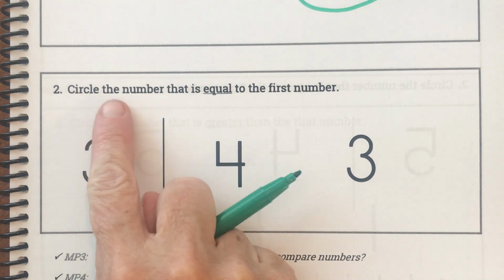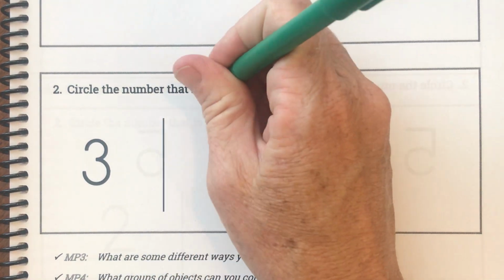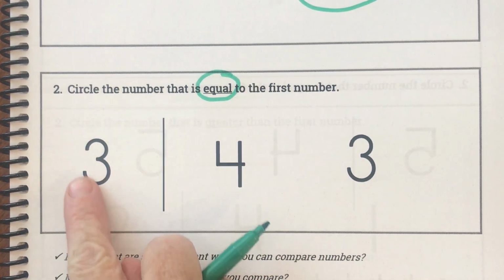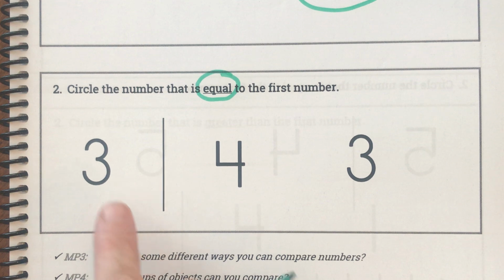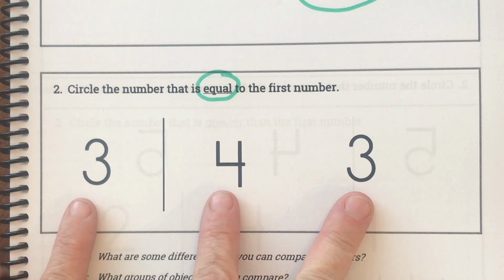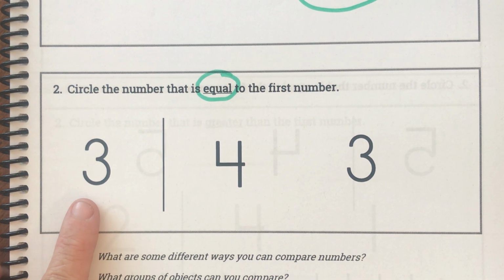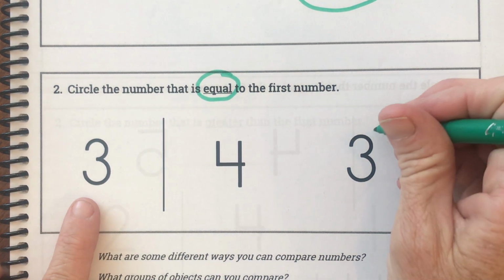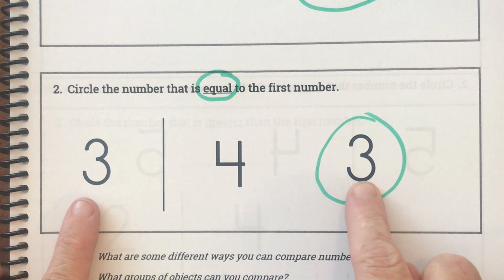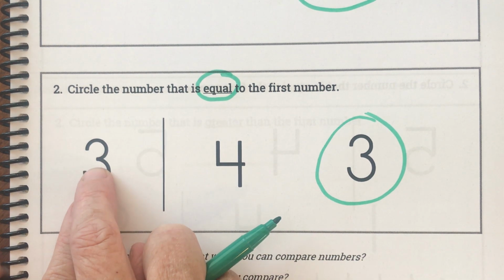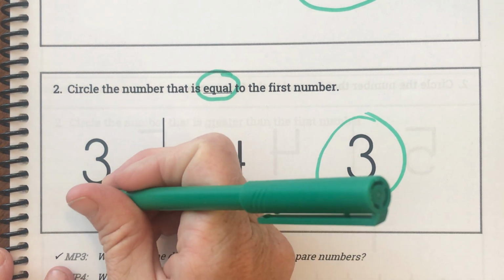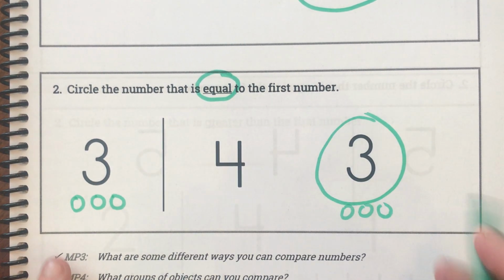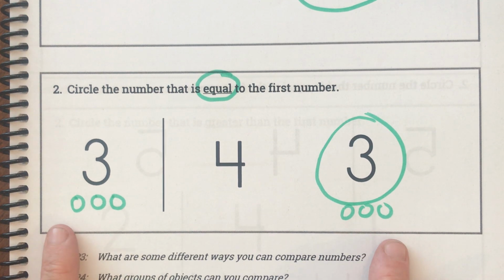It says, circle the number that is equal to the first number. Well, my first number is a 3. This is called a 3, friends. Which one of these is equal? Equal means the same. Which one of these looks the same as this? This one is the same. 3 is equal to this 3. And I could show you because I could draw 3 circles, and this one I could draw 3 circles. They're equal. They're the same.